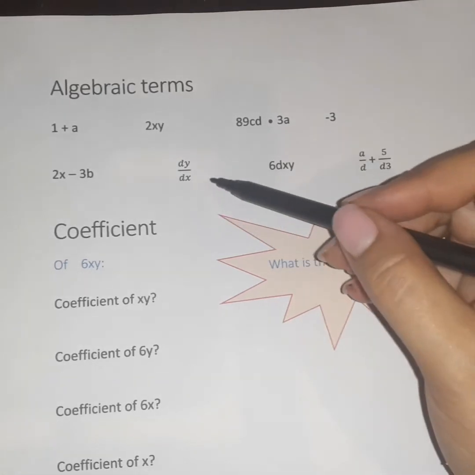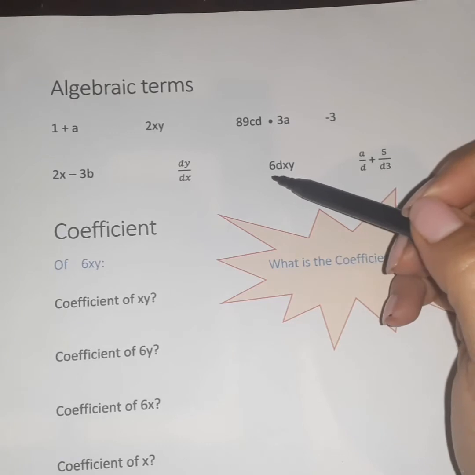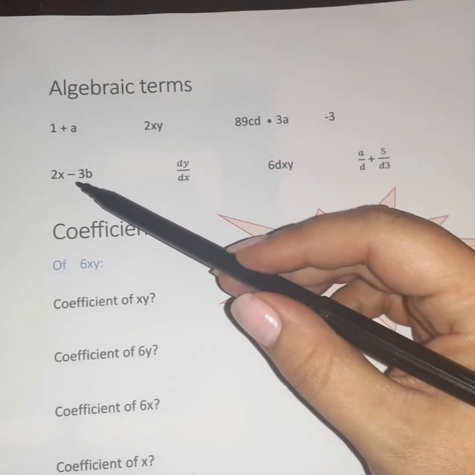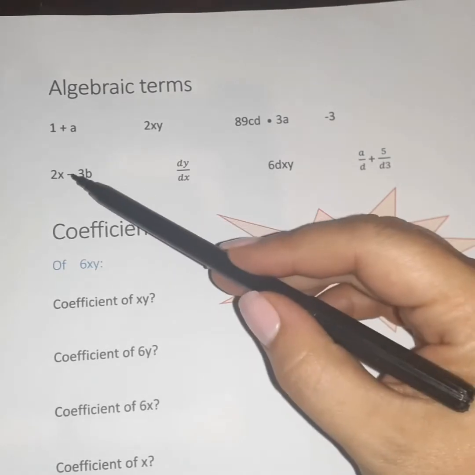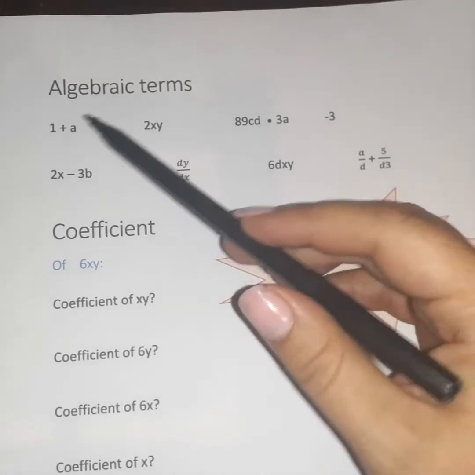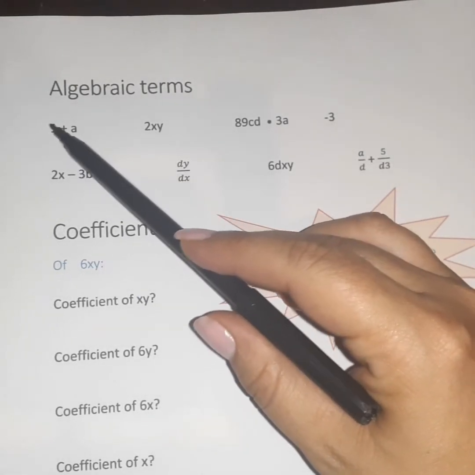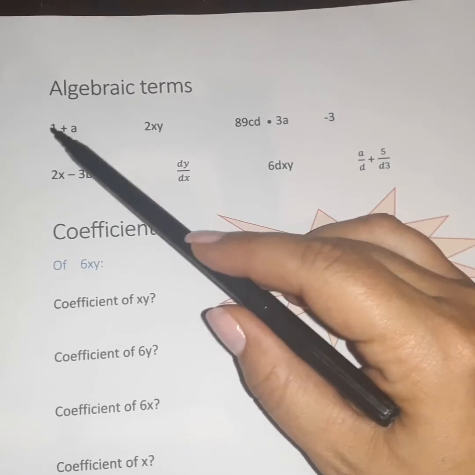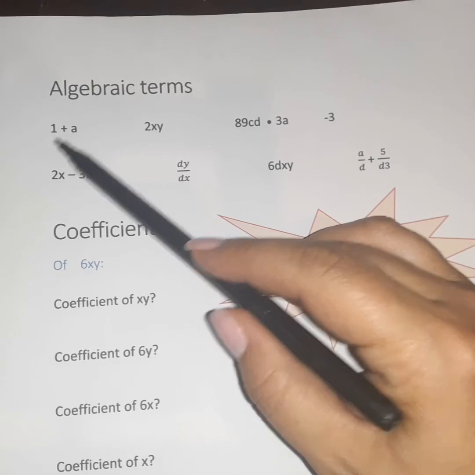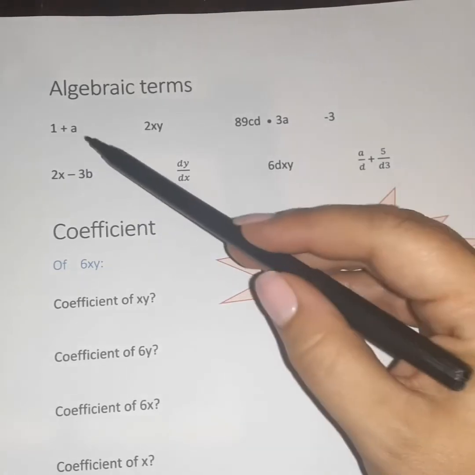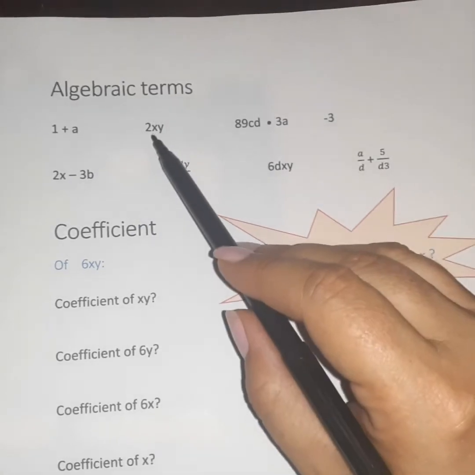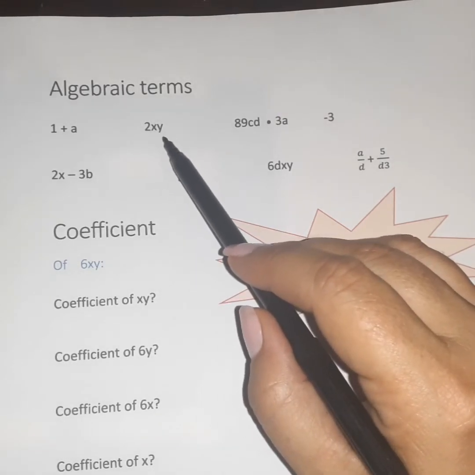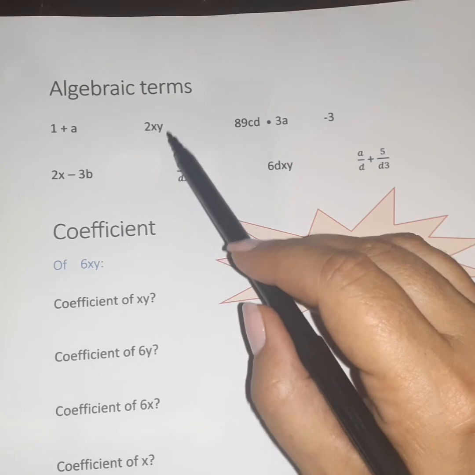In order for us to see how many terms are in an equation, terms get separated by plus or minus. In this case, we've got a single number plus a single letter. That means we've got 2 terms in this equation. Over here, we've already dealt with this. This is the product of 2xy, therefore 2xy is one term.